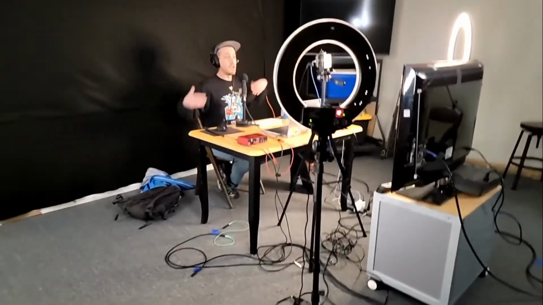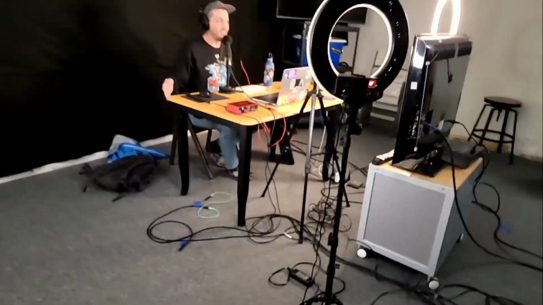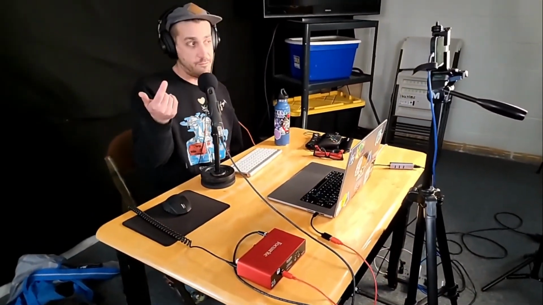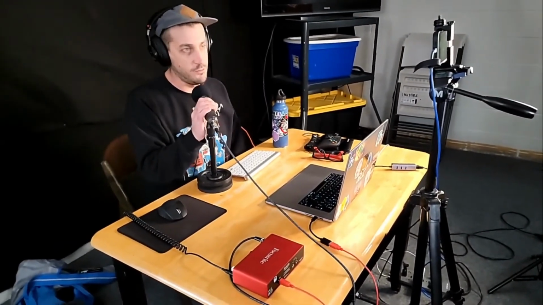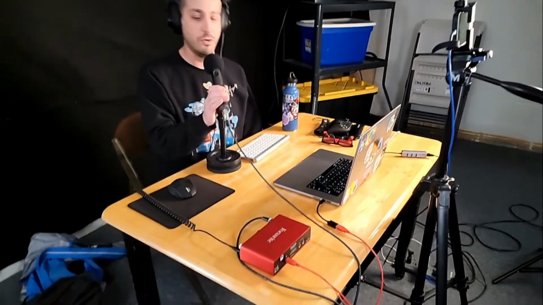So here's my setup. It does look like there's a lot of wires around here, right? But a lot of them are plugged in because we had this redundant setup here just in case some of this failed. Instead of using the lav mic like I've been normally doing, I am, just to test it, on a wired condenser. This is the Rode M3.